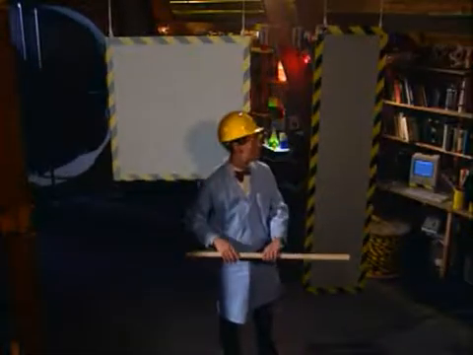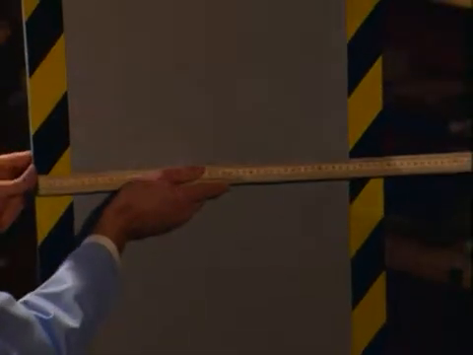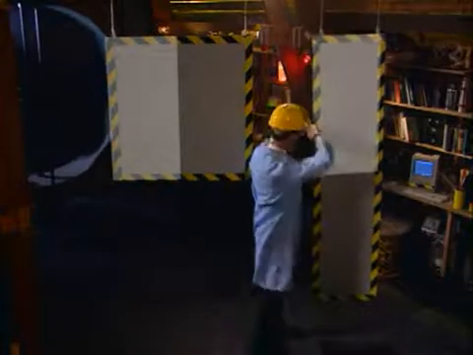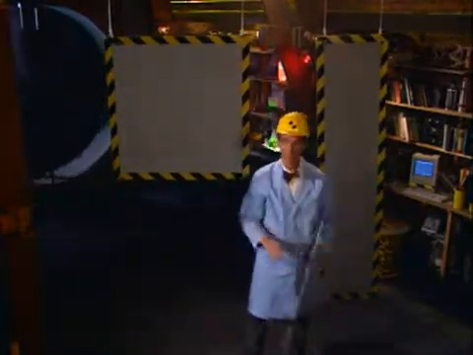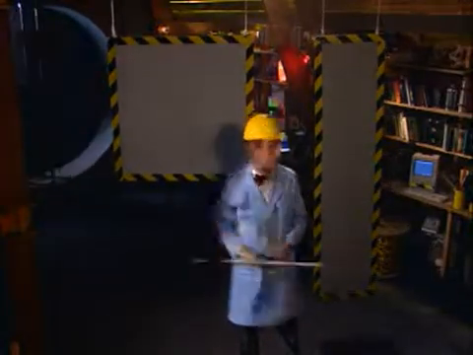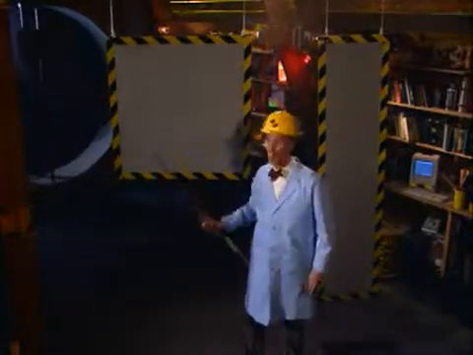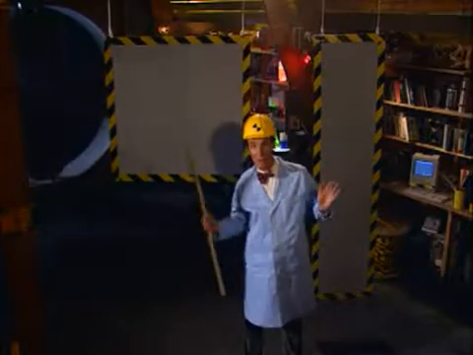Now, this board isn't as wide. It's only half a meter. But look, it's 2 meters long. Well, 2 halves make 1. So even though it might not look like it at first, this board and this board have exactly the same area, 1 square meter. We measured it, and all we needed was a measurement of length.